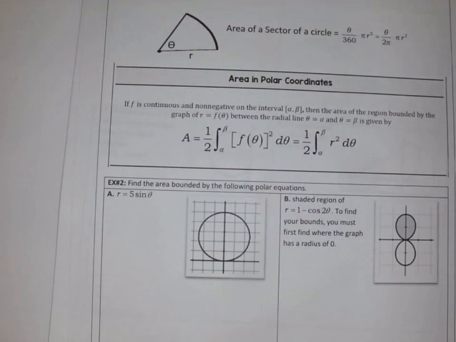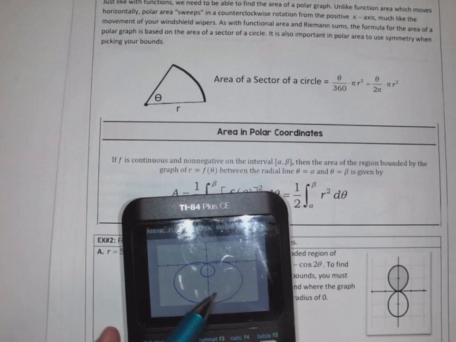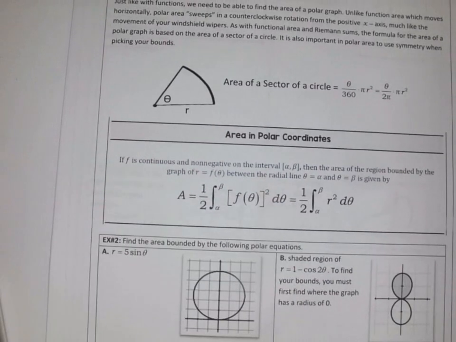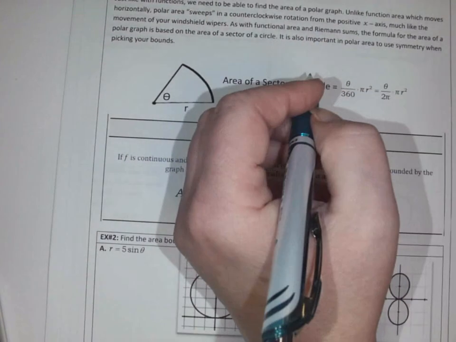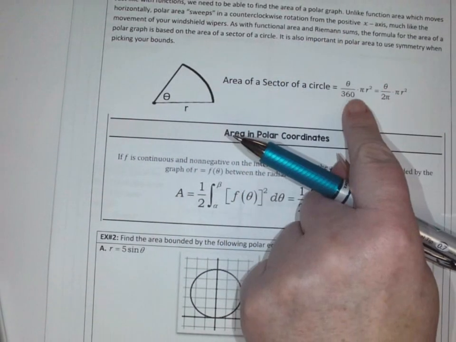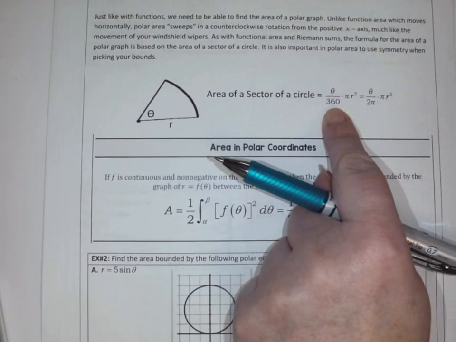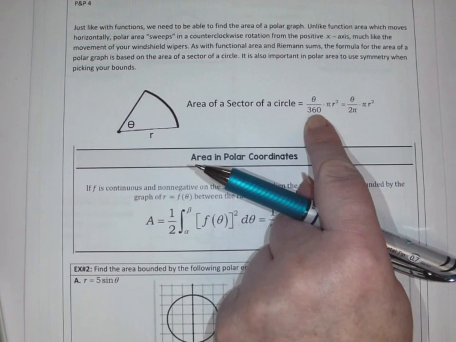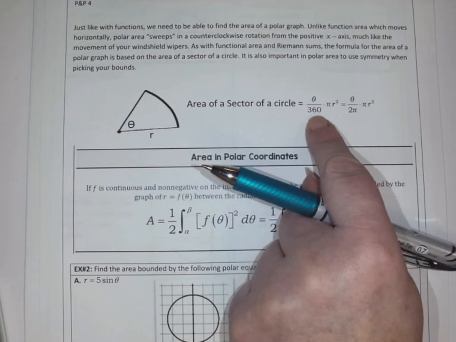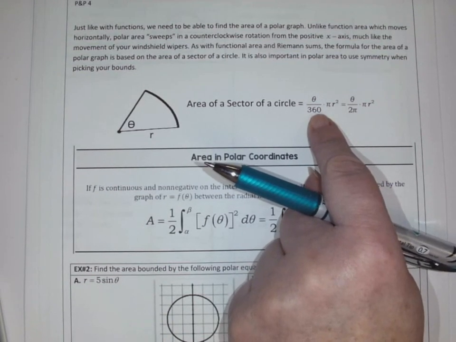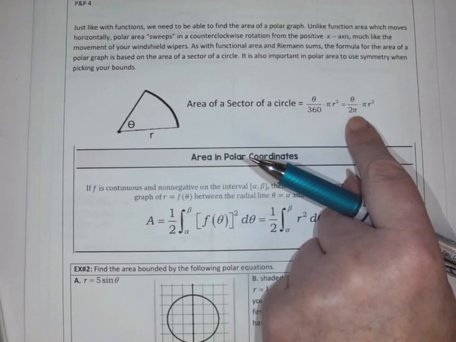All right, so how are we going to use all of that? Well, the point behind that is because we now need to find polar area. We need to find the area of this shape. And so area comes from an area of a sector. The area of a sector is theta over 360 times pi r squared. Theta is the portion of the circle that we're looking for, times the area of the entire circle. So that would be like a fourth of the circle, or a half of the circle, or 5/8 of the circle. And if we translate that into radians, it becomes theta over 2 pi times pi r squared.